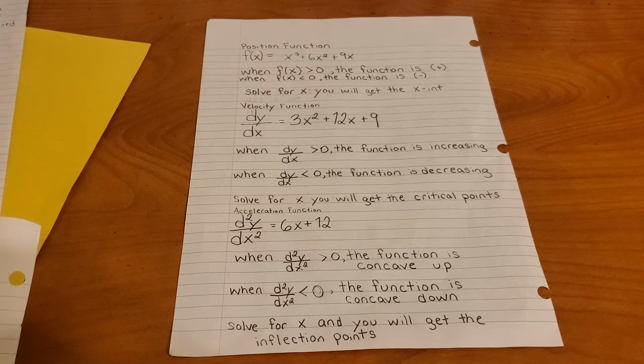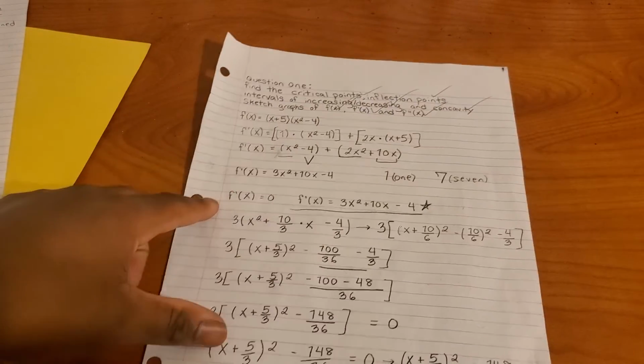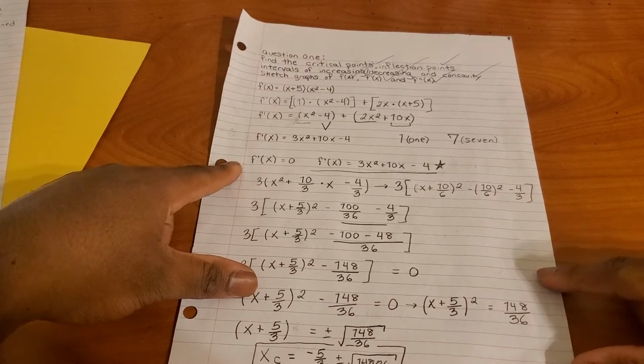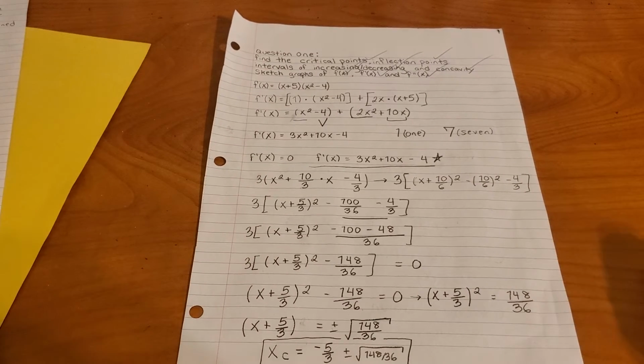If you're solving for x with the second derivative, you get the inflection points. And then we started looking at questions. So in each question, we were finding the critical points, the inflection points, if applicable, and the intervals of increasing, decreasing, concave up, and concave down. A lot of information, but that's the process that we're going for all the questions.